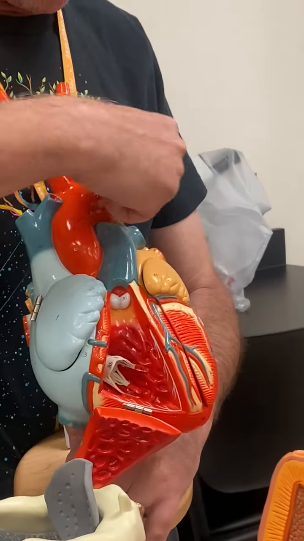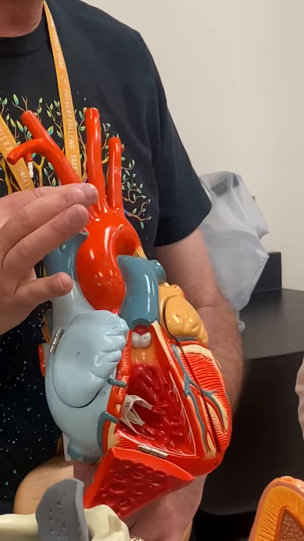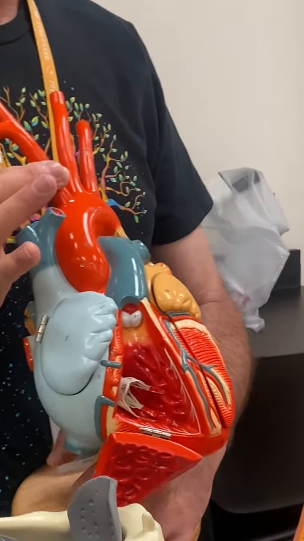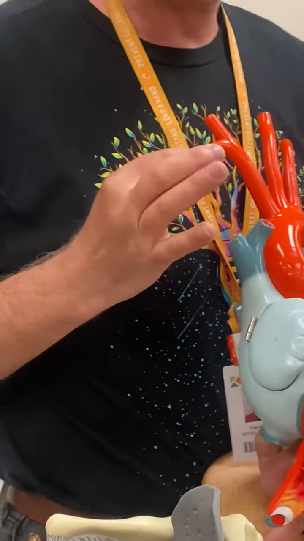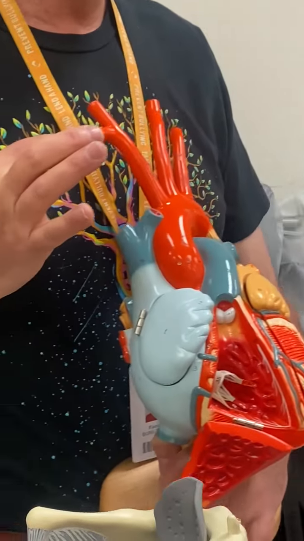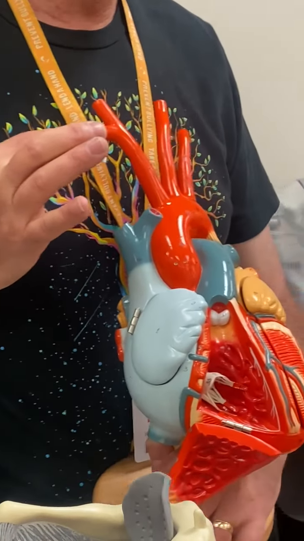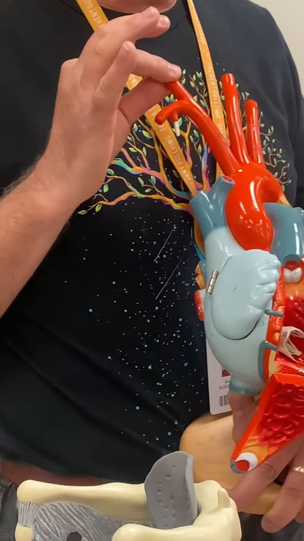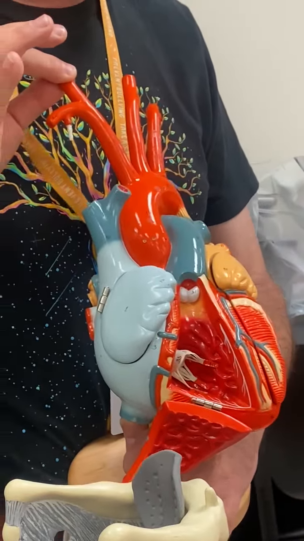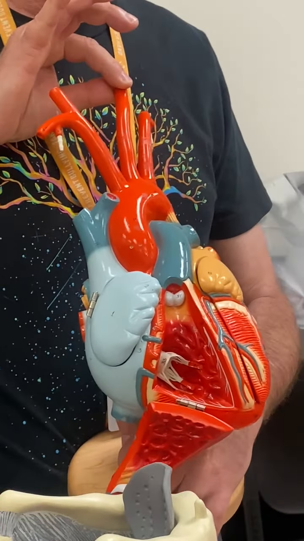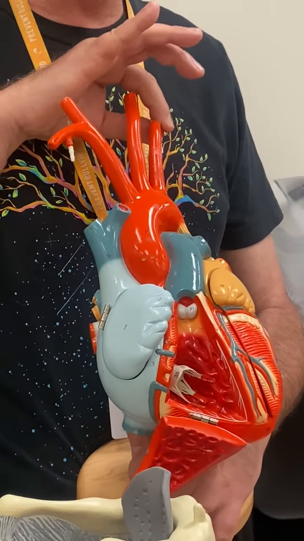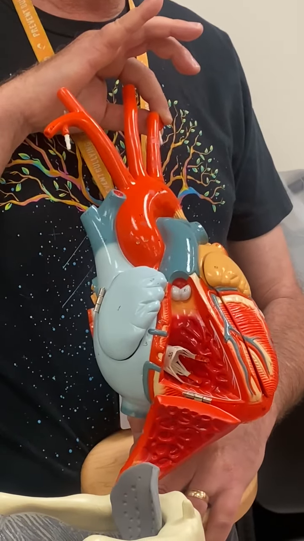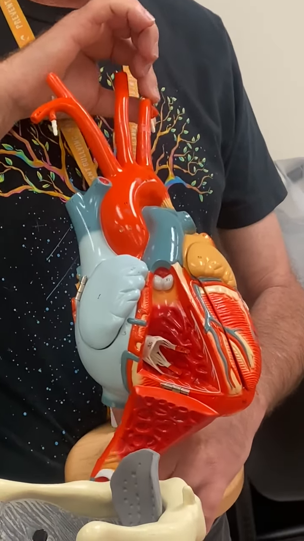This is the aortic arch. What is the name of this artery? Brachiocephalic trunk. Okay, what is this one? Right subclavian. This is one. Right common carotid. This is the left common carotid, and this one? Left subclavian. Left subclavian. There you go.